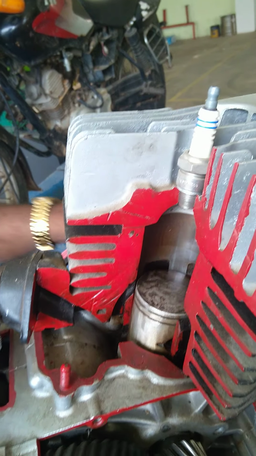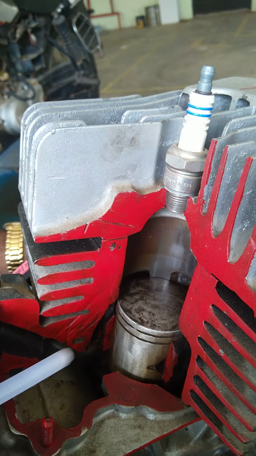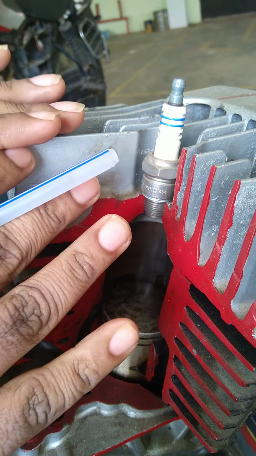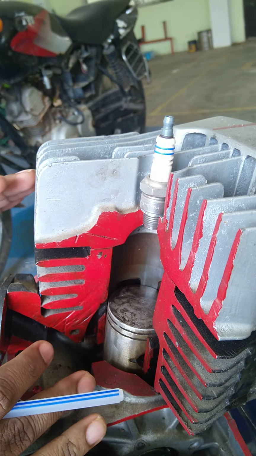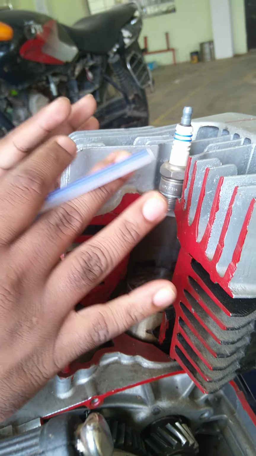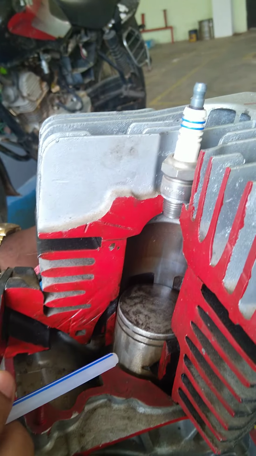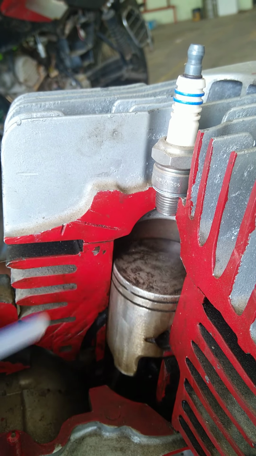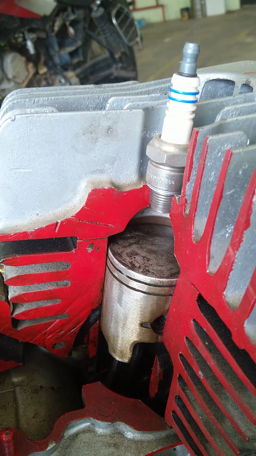Now the working principle of two-stroke engines. The top side is called top dead center and the bottom side is called bottom dead center. So this is the two-stroke petrol engine. When the piston moves from BDC to TDC, the fresh air fuel mixture from the carburetor enters the crankcase.